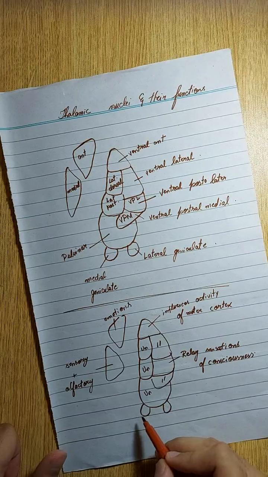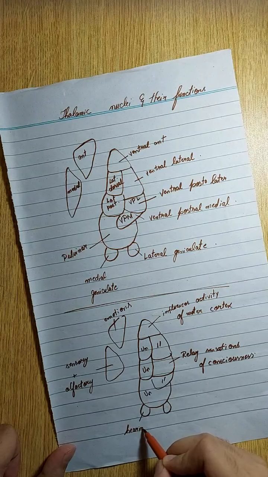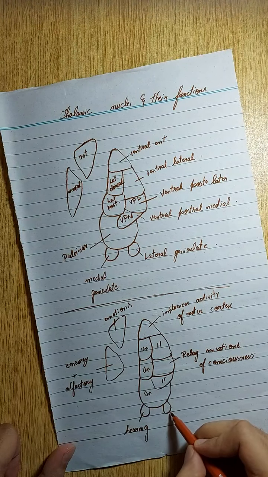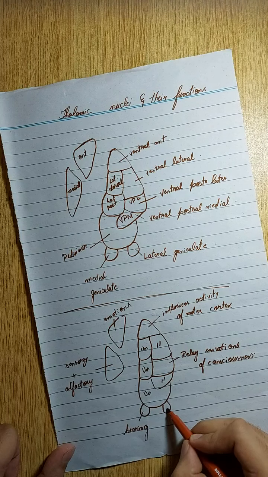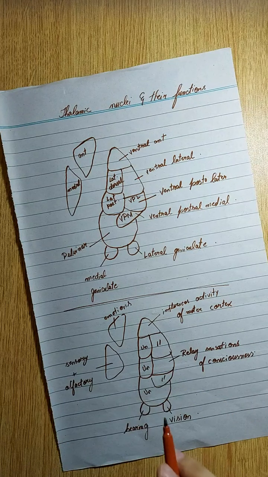The medial geniculate, this is concerned with hearing, and the lateral one, this is concerned with vision. So this is pretty much it. You can easily remember the functions by practicing the diagrams again and again. I hope this helps. Thank you.